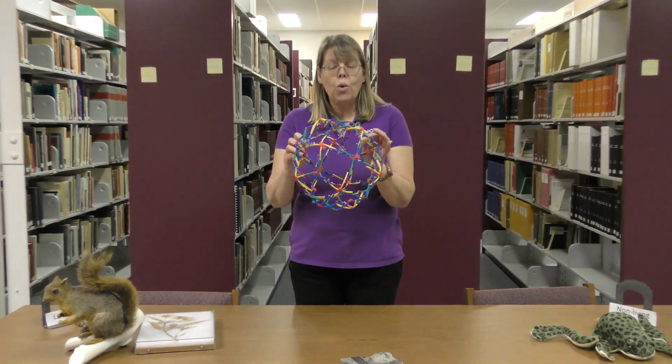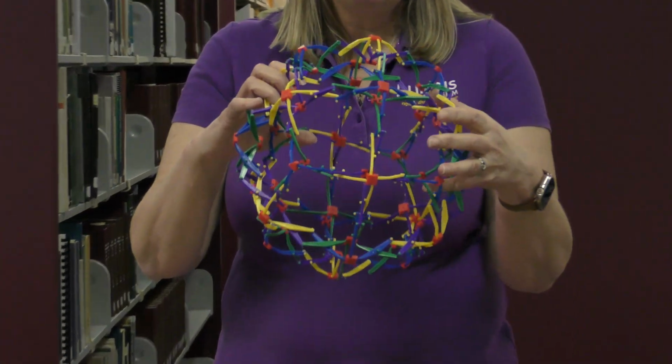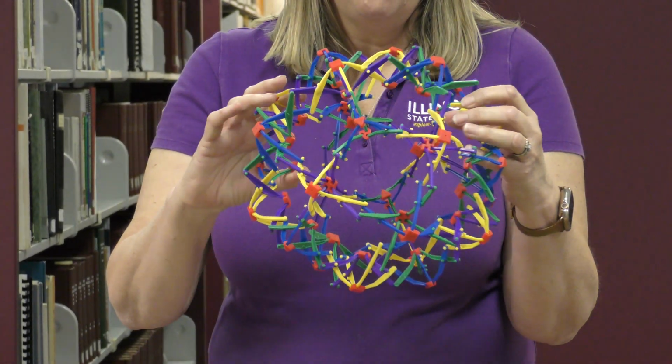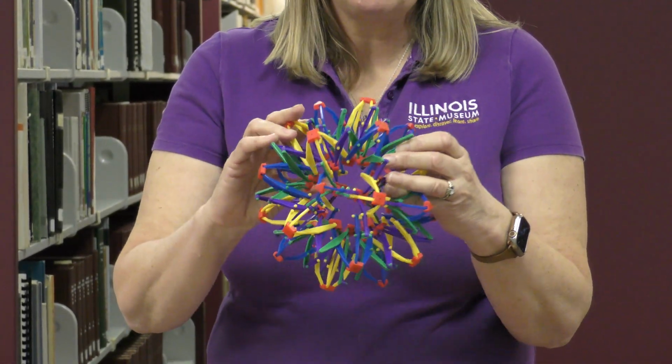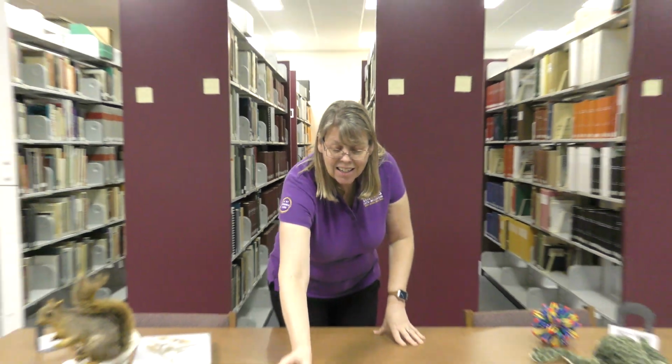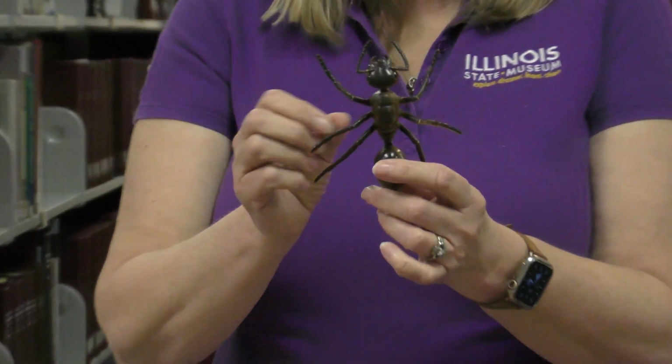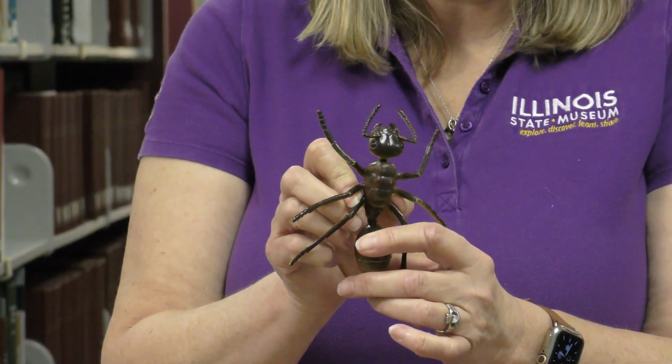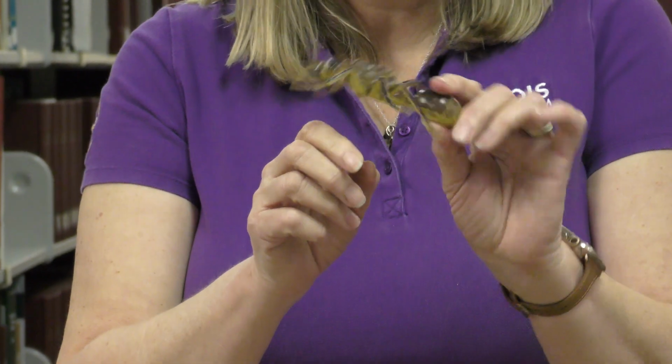Well, let's look at these other things. This right here is a toy that we have. Is it living or non-living? Which side? Good job. It's non-living. And if we look at my plastic toy ant, even though it looks like a real living thing, we can all agree it's not living.